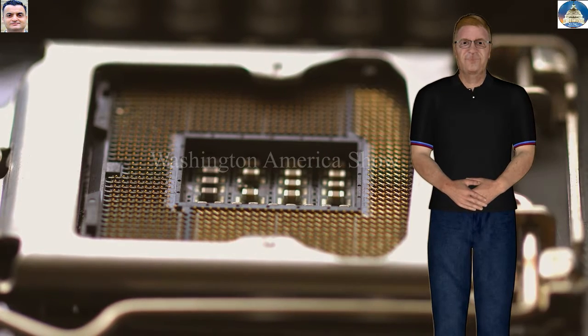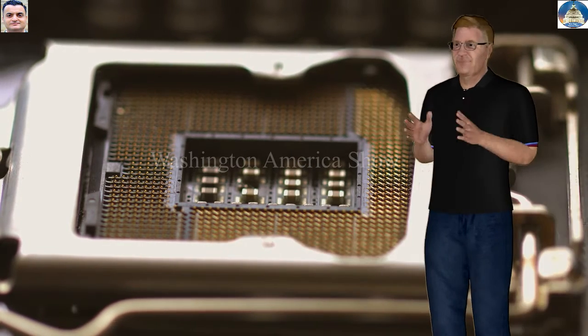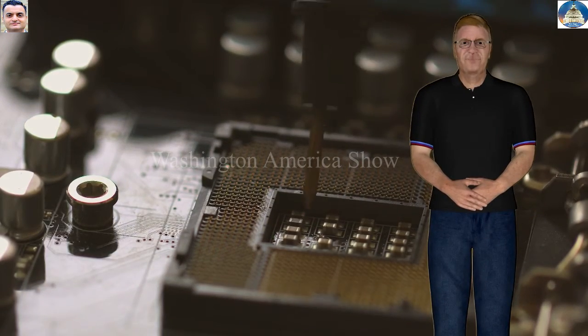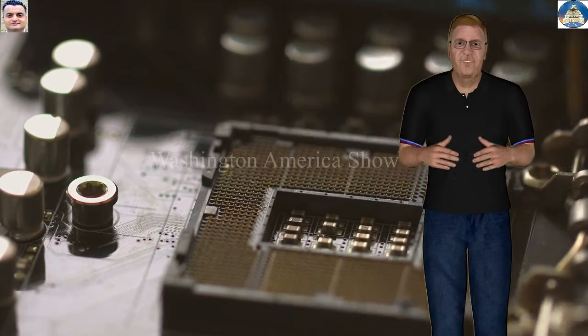In modern computers, the cache memory is stored between the processor and DRAM. This is called Level 2 cache. Level 1 cache is an internal memory cache that is stored directly on the processor.